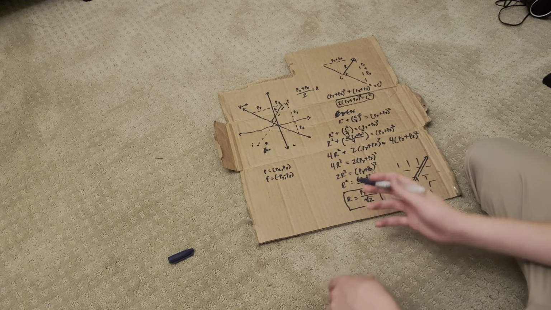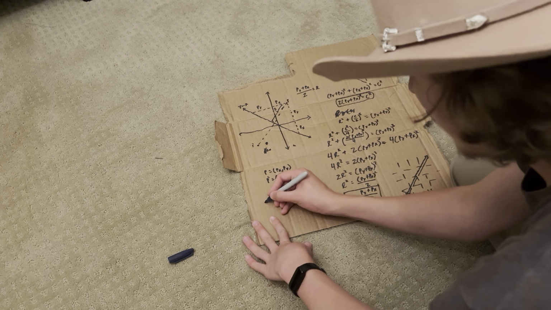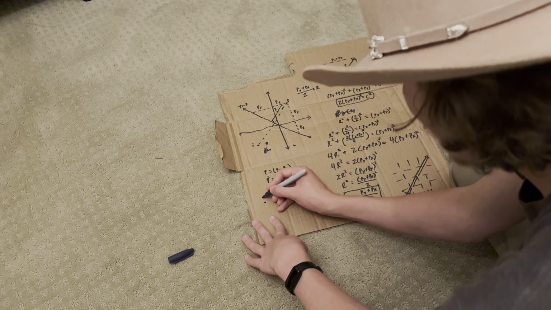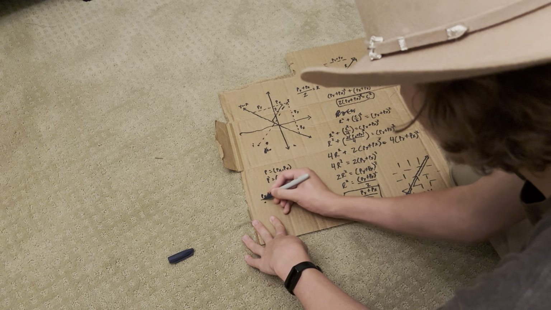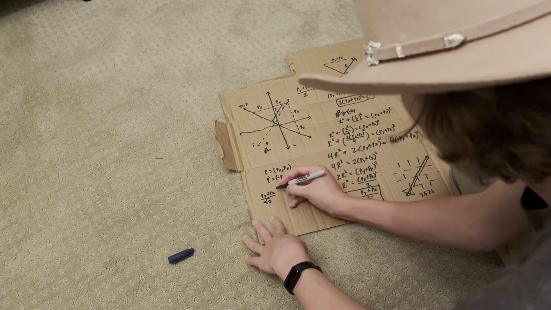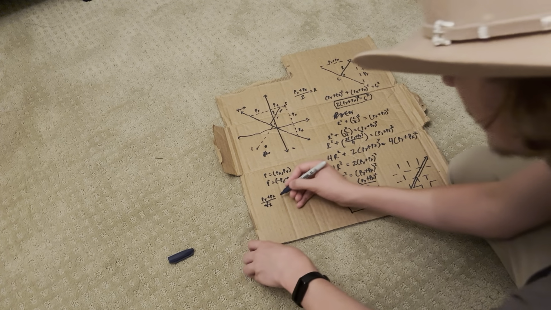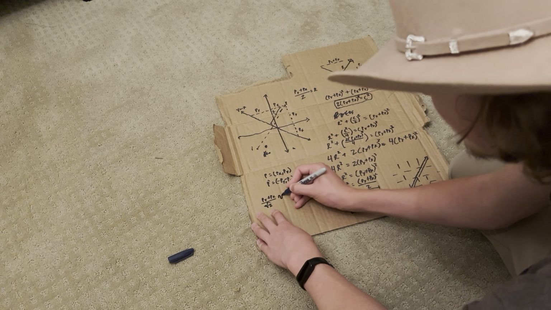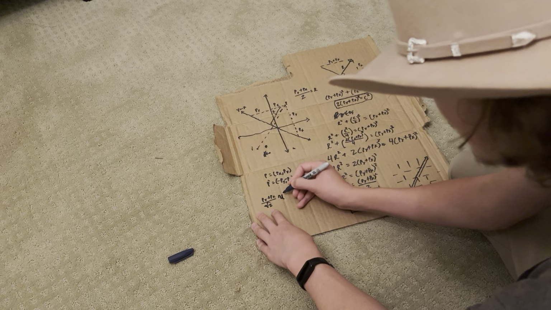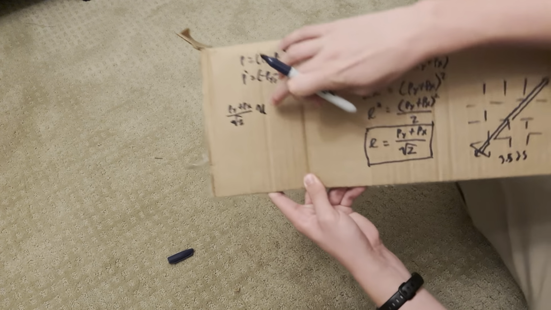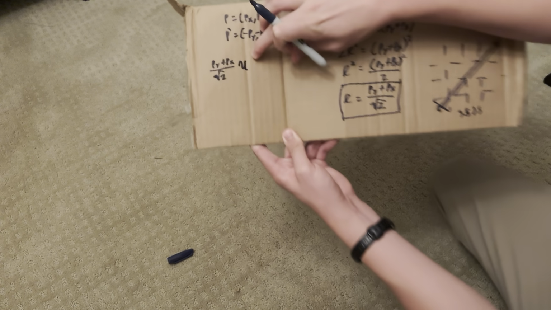So, how do we convert this to diagonal squares? Well, we know that the length is py plus px divided by square root of 2. Now, let's say this is just in meters, or no, let's just say it's in units. So, we have this many units of length.